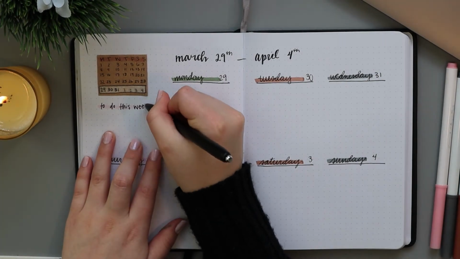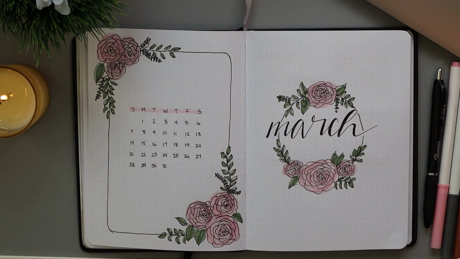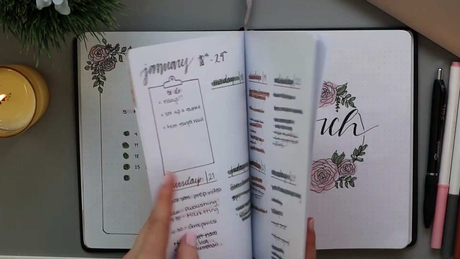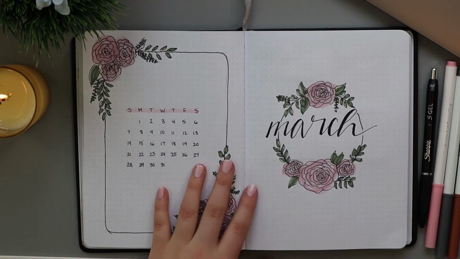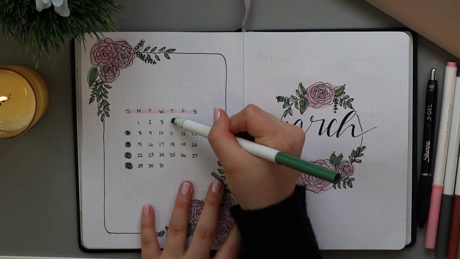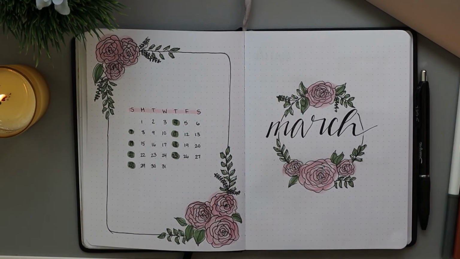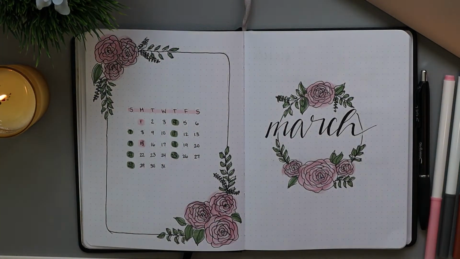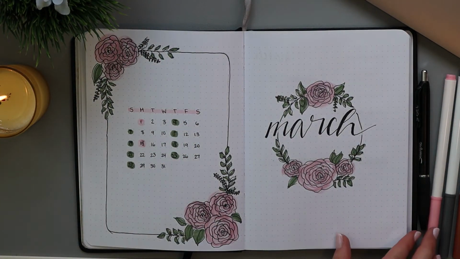And then lastly, I'm just going in, I forgot to do this when I was doing the mini calendar, but I'm highlighting important days on the mini calendar. I filled in every Sunday and Thursday of the month because that's when I post on YouTube, and the 1st and the 15th because those are important dates for some other things going on in my life.